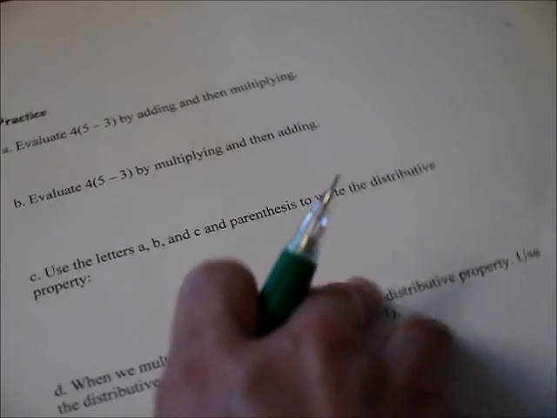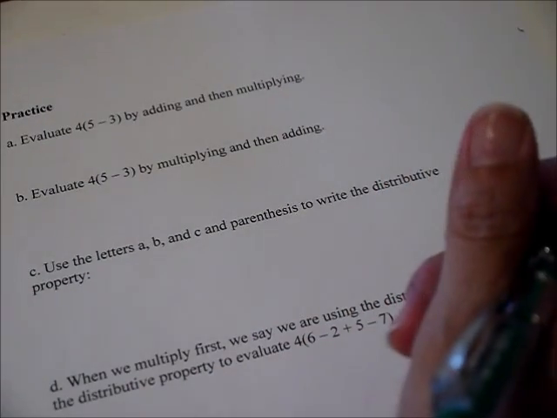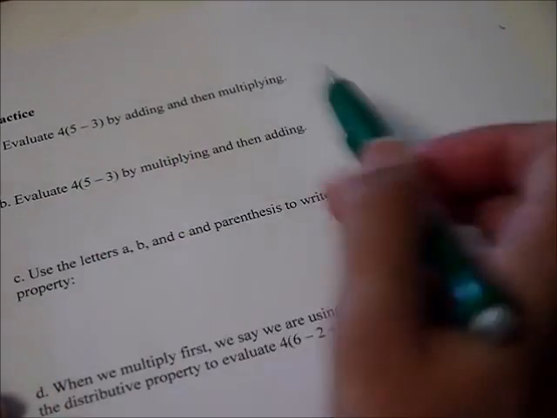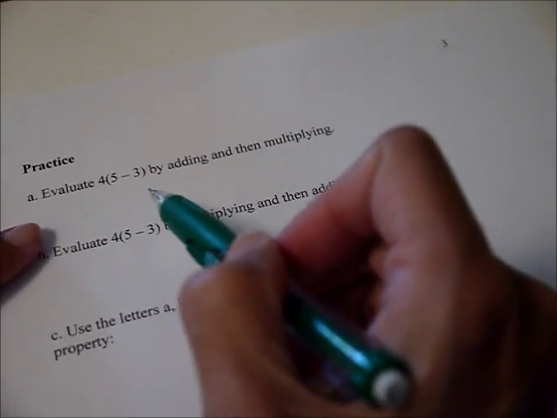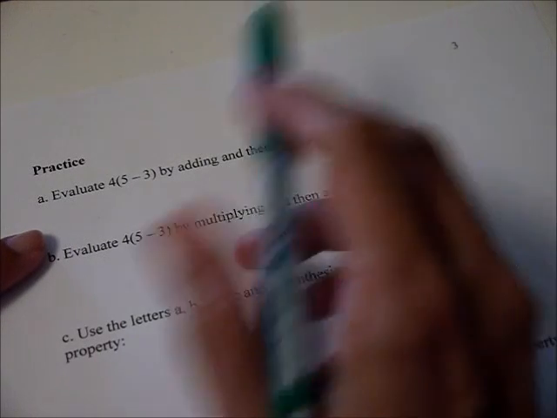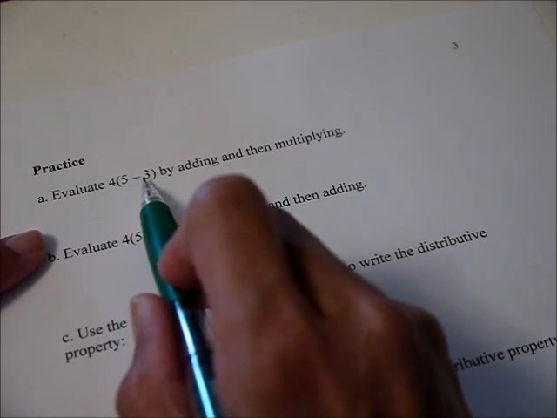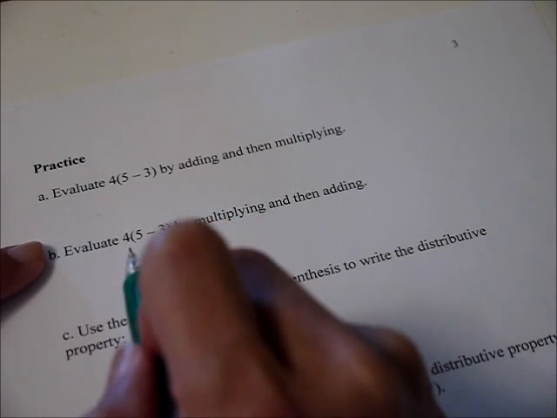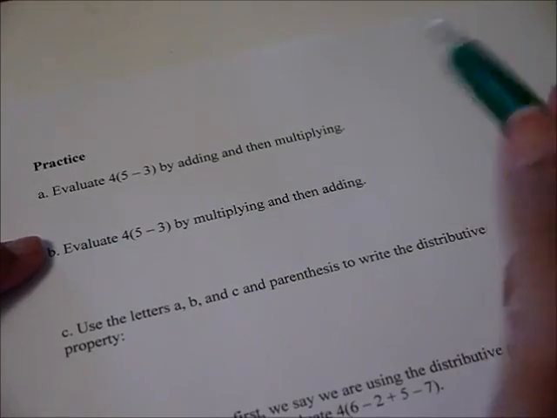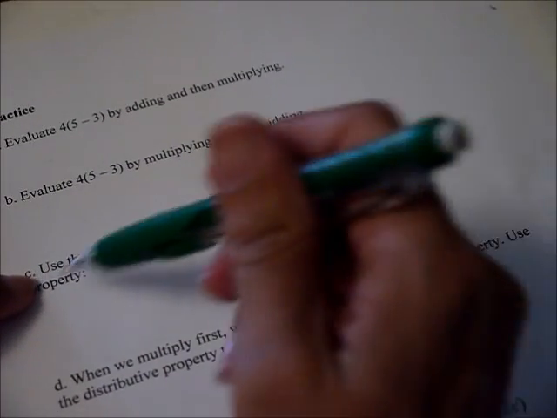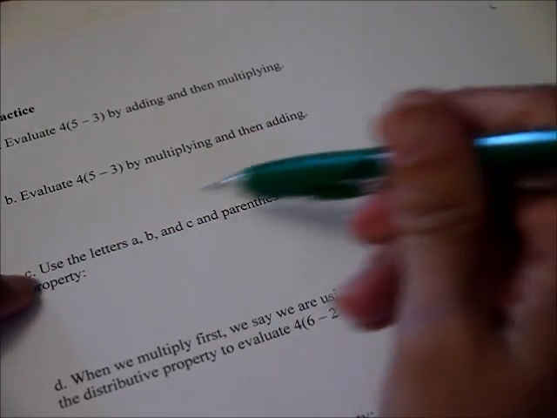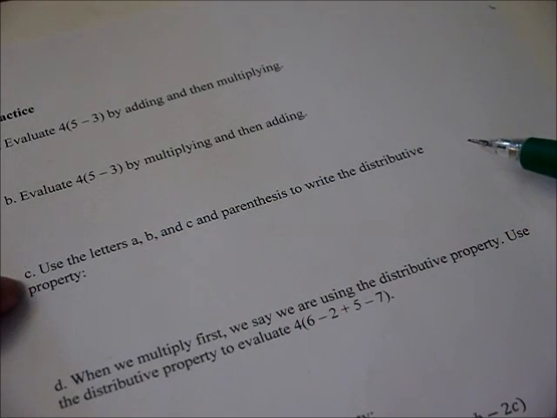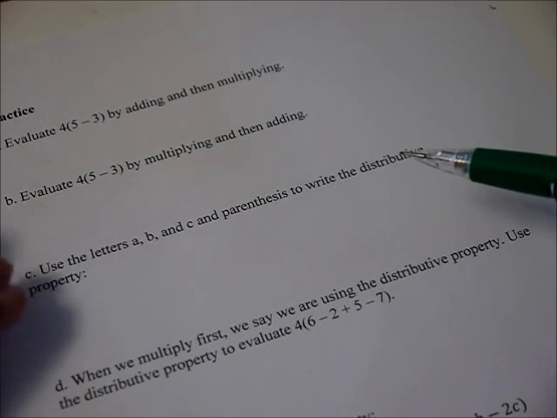All right, this is the practice. I really want you guys to try this and make sure. It says evaluate, so just follow the directions. The first one says evaluate by adding, then multiplying. That means take care of what's in here first. The next one says multiply, then add. So we're going to do 4 times 5 and 4 times negative 3. And then see if you can remember the distributive property. It was on the first page, but use the letters A, B, and C to write the distributive property in parentheses. Try your best on that.